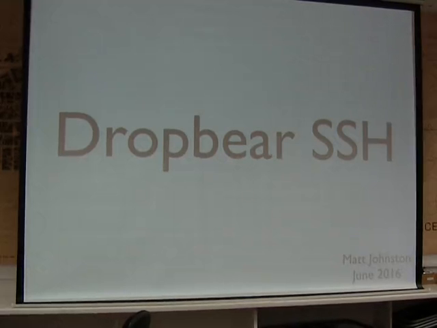I assume most people use SSH. Has anyone not used SSH but uses Linux? No hands? I assume so. So pretty much everyone has used SSH.